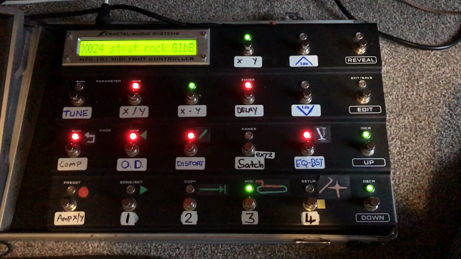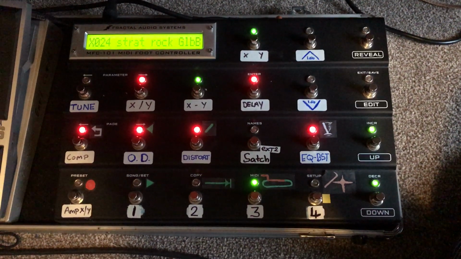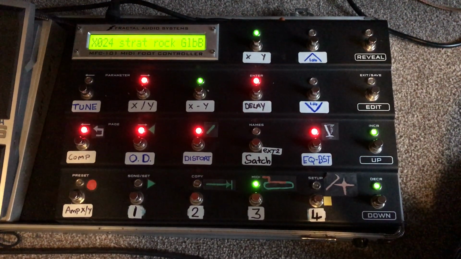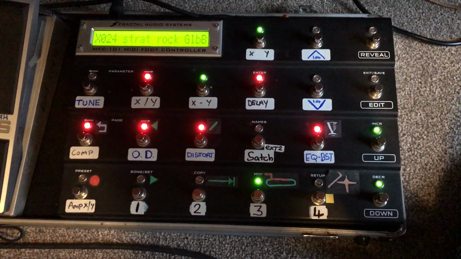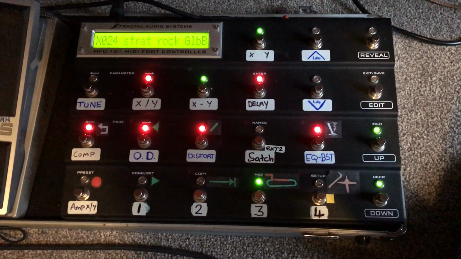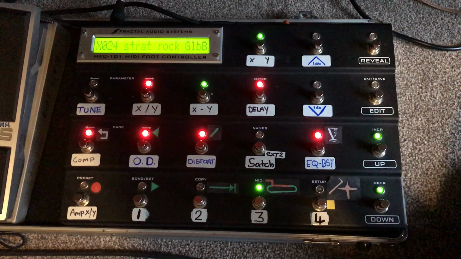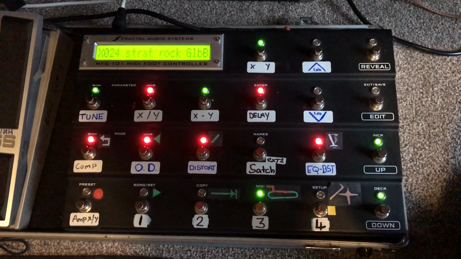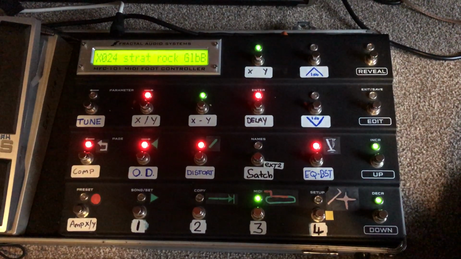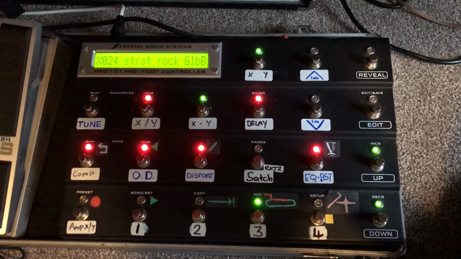Hello fellow Axe users, a bit late to the game in terms of doing a video on this sort of thing, because obviously the Axe 3 is out now and a lot of people are going over to that setup, but I still use the 2 and I'm still going to use the 2. This is my obsolete MFC-101 and I'm just showing you, because I find it interesting, exactly how I use it.